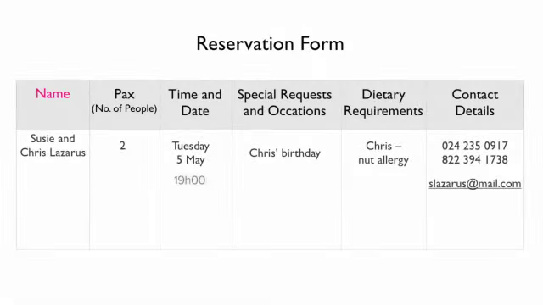Can you remember the 6 pieces of information we asked of the guest when taking the reservation? Write down the main headings. They were name and surname, number of guests, time and date, special occasions and special requests, dietary requirements, and contact details. Well done if you remembered all 6.